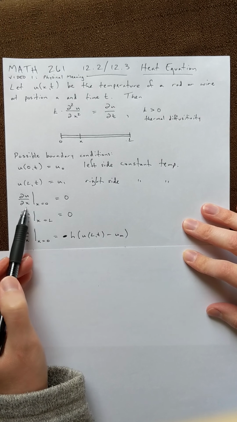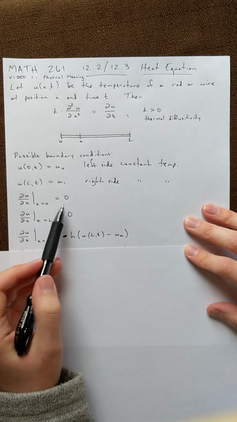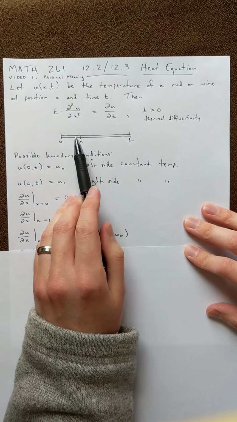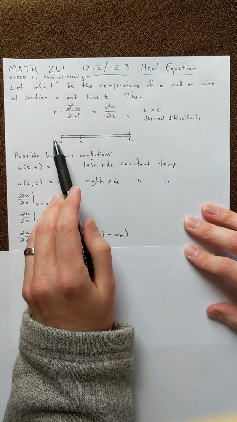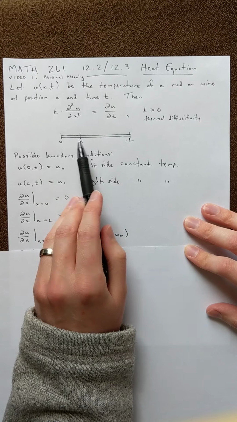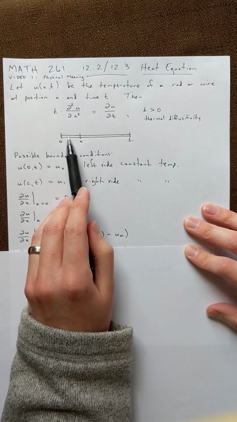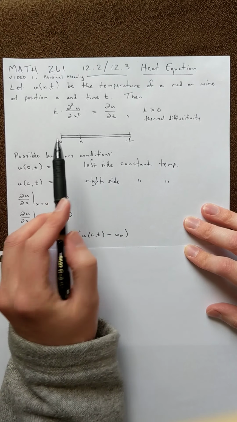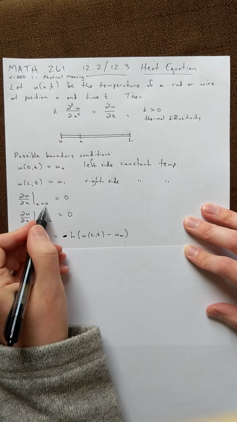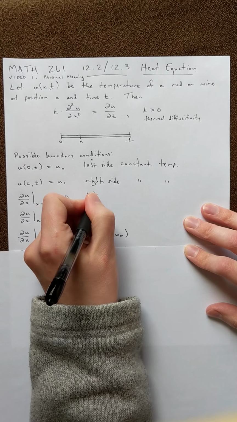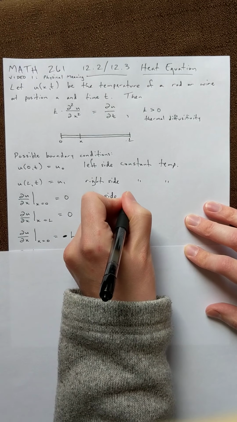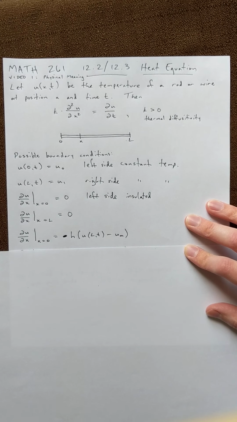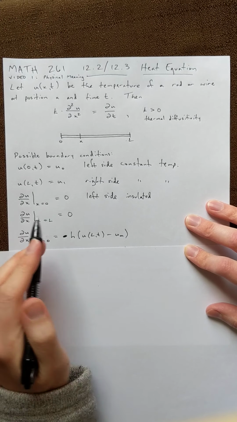On the other hand, if the derivative of u with respect to x at x equals 0 is 0, the derivative of u, change of heat with respect to position, would mean how is the heat moving along the rod. And if it's equal to 0 at a particular place, that means we can't actually move heat past this particular point. So how we describe that is, again, x equals 0 would be the left side, and I'm going to say it is insulated. So if you see the word insulated in any of your problems, it means your derivative with respect to x is going to be 0.